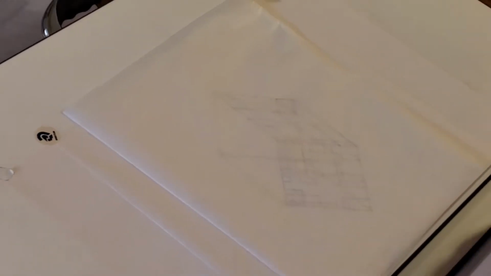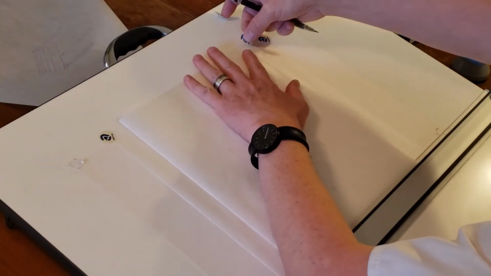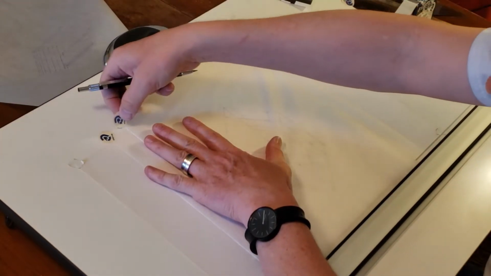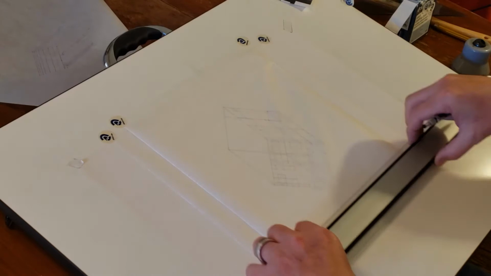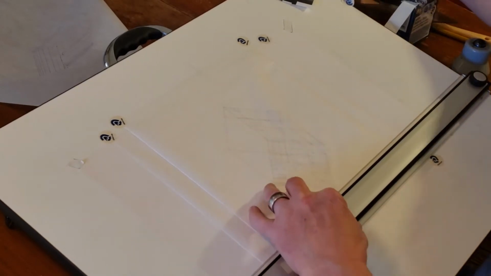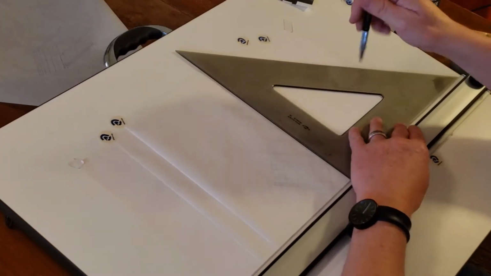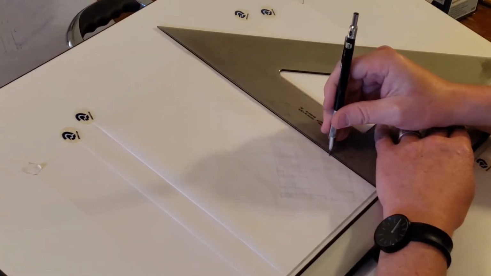Because this is just a quick demo, I'm just going to do two corners of the trace, but you guys will probably do all four. Showing that as positive data is probably the easiest one to see.